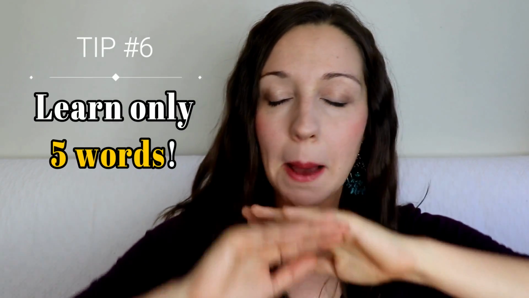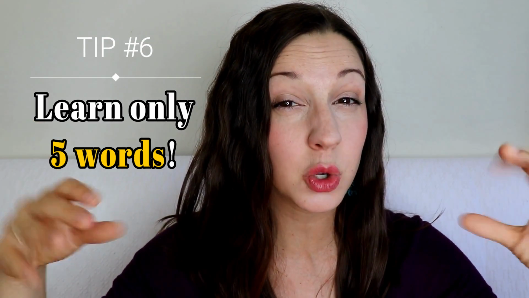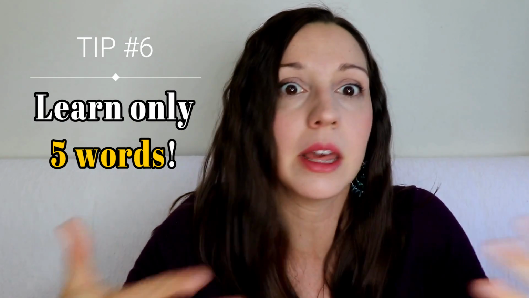Tips number 6 and 7 go together. The first one, number 6, is to learn maximum 5 new expressions per week. This might not seem like too many expressions, but after a couple weeks, it's going to build and build and build. And if you try to learn 20, 30, 40 expressions per week, it's just going to feel overwhelming and your brain's actually not going to be able to remember them enough to use them.